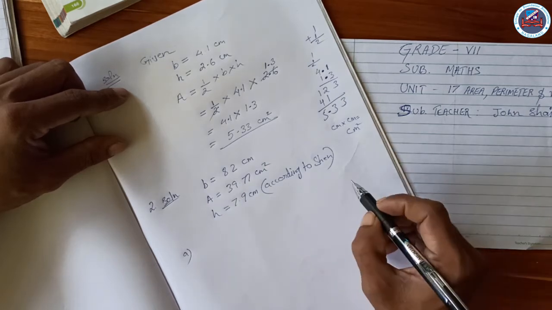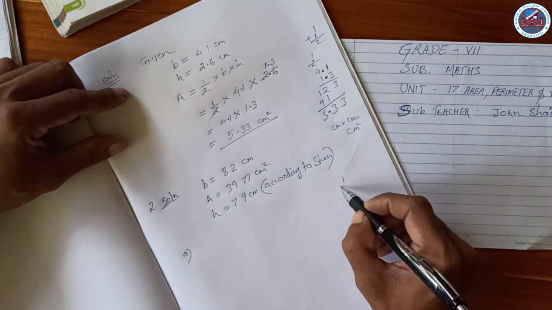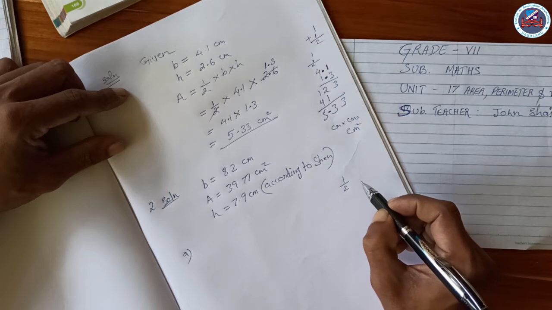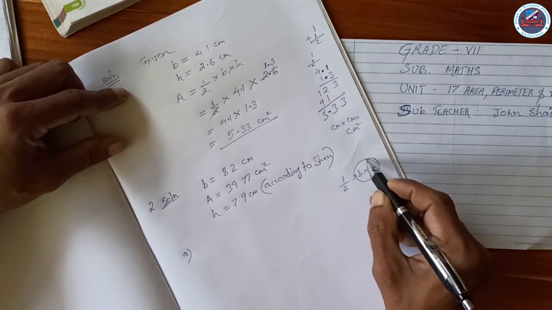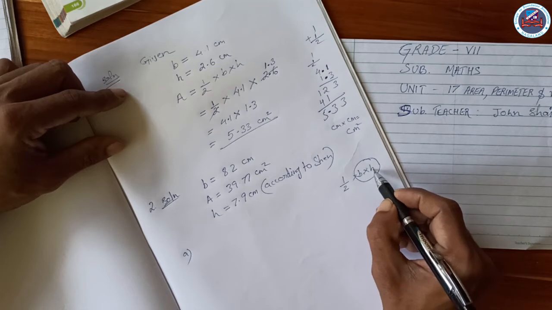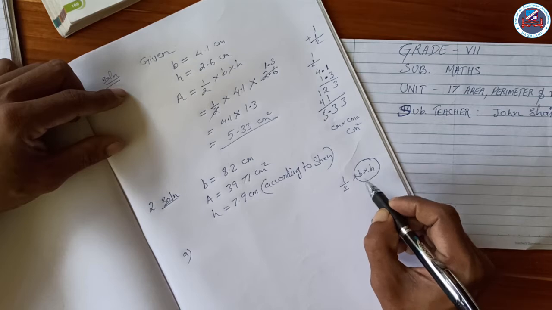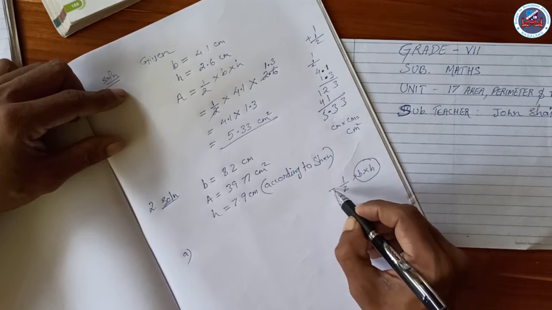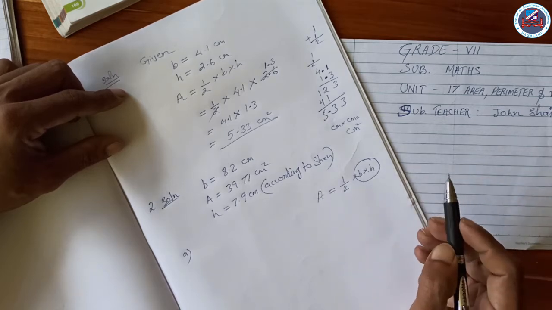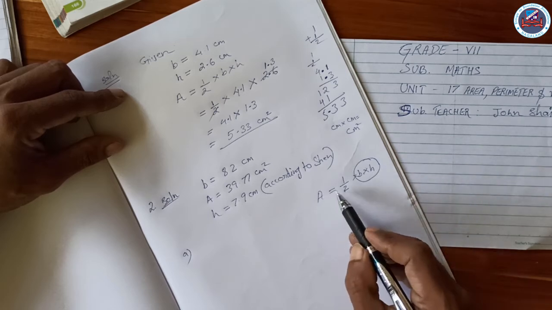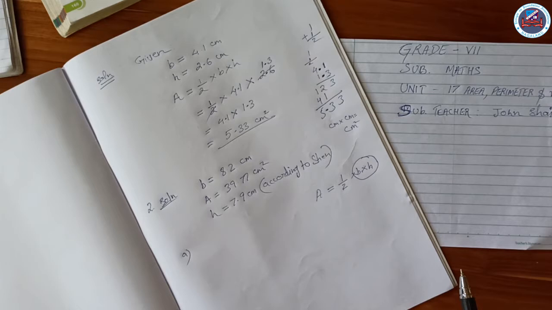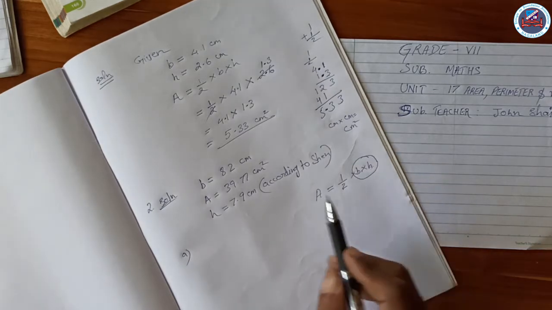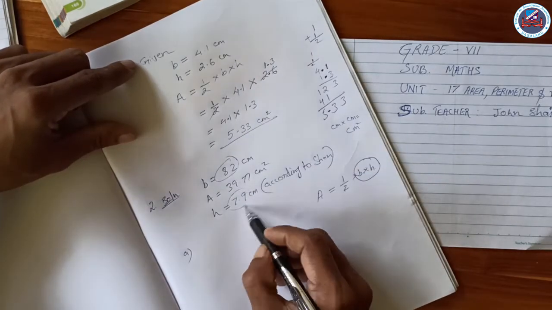Just see. You know that the area formula is half into base into height. When you multiply base and height, you will get a product, right? And that product you have to divide by 2. Then what you will get? Area. That's why this is the formula of area. Area is equal to half into base into height. So you multiply base and height. Look, base you know, height you know.